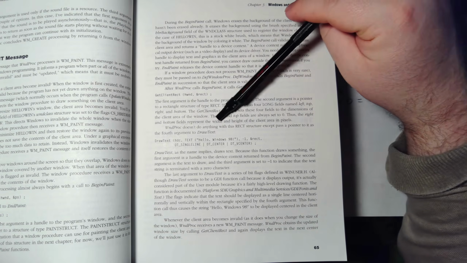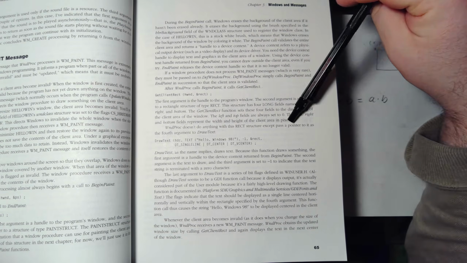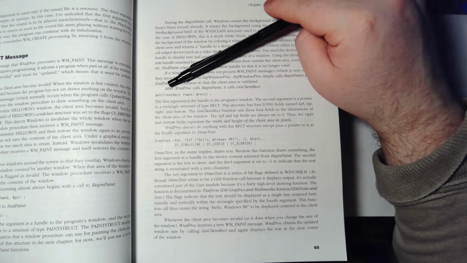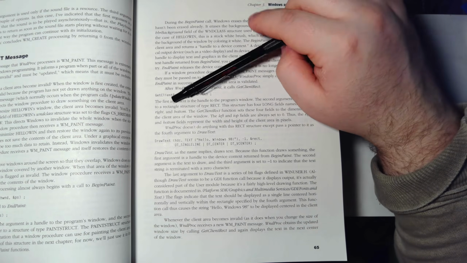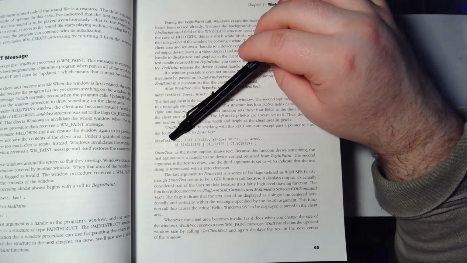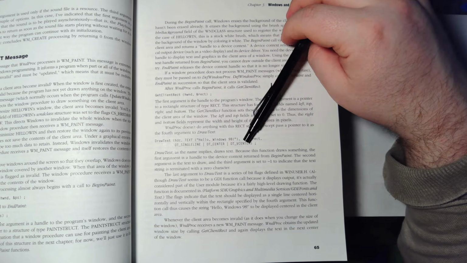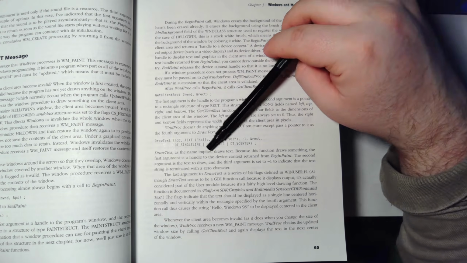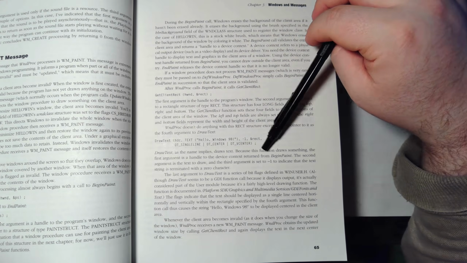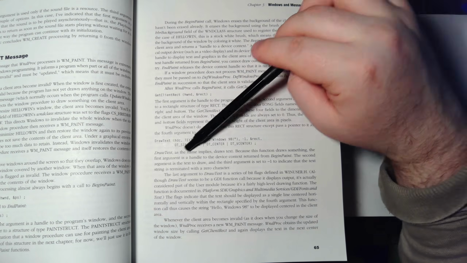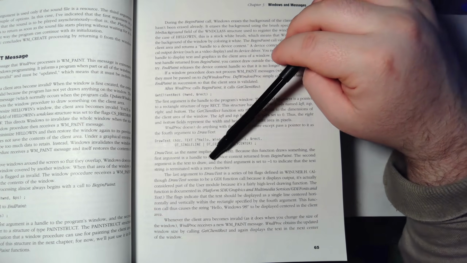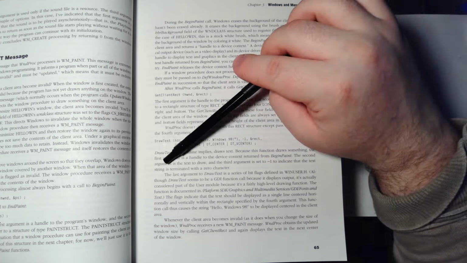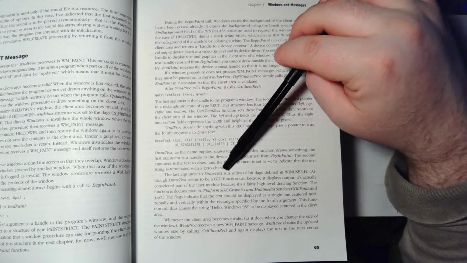WndProc doesn't do anything with this RECT structure except pass a pointer to it as the fourth argument of the DrawText function. DrawText, as the name implies, draws text. Because this function draws something, the first argument is a handle to the device context returned from BeginPaint. The second argument is the text to draw, and the third argument is set to -1 to indicate that the text is a string terminated with a 0 character.